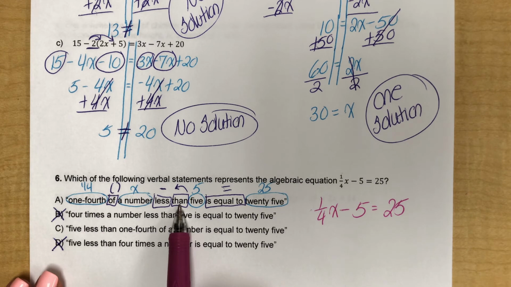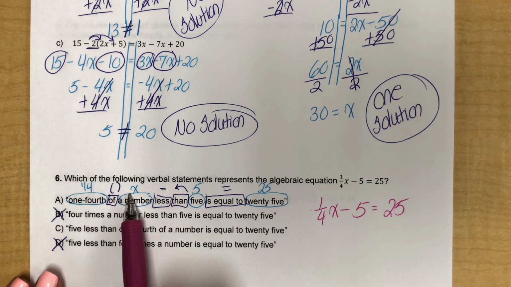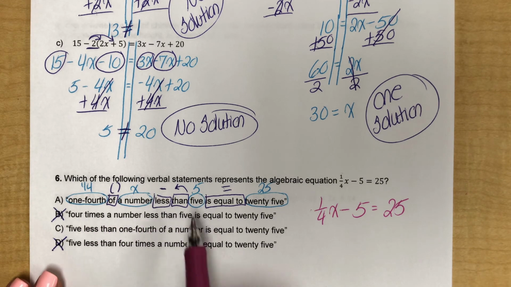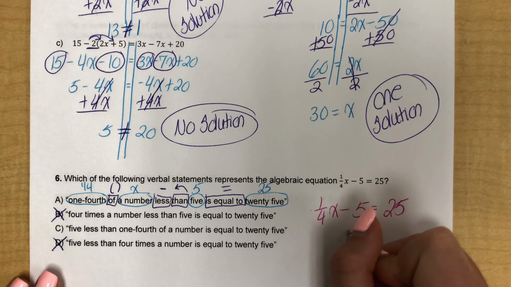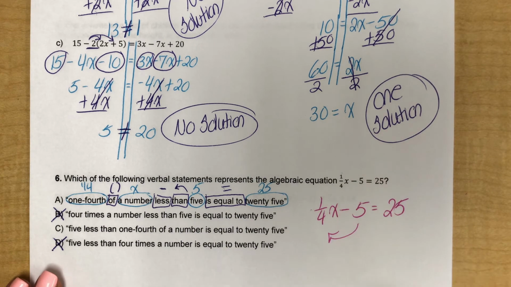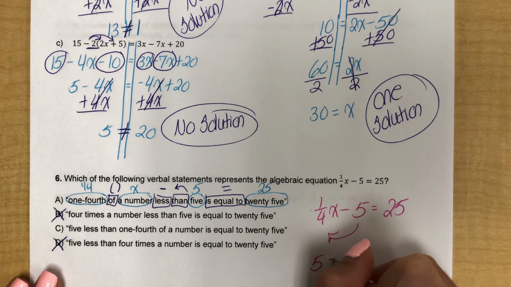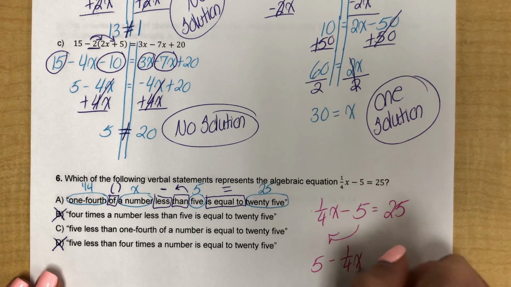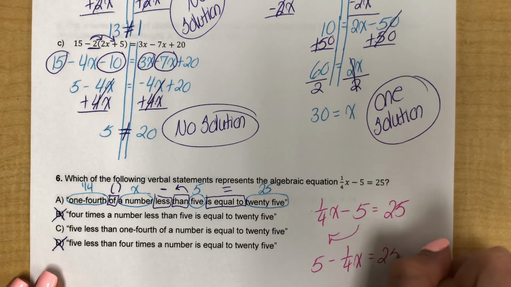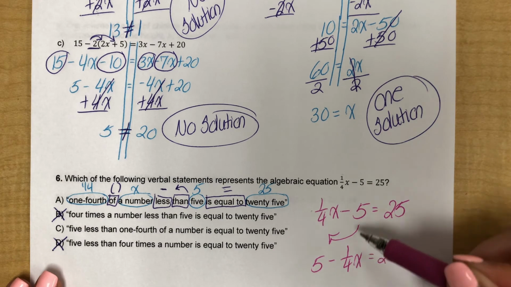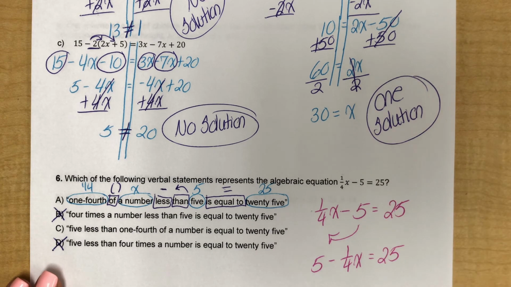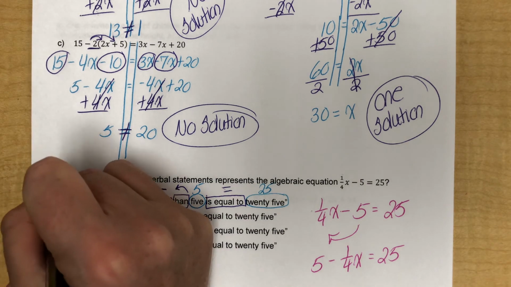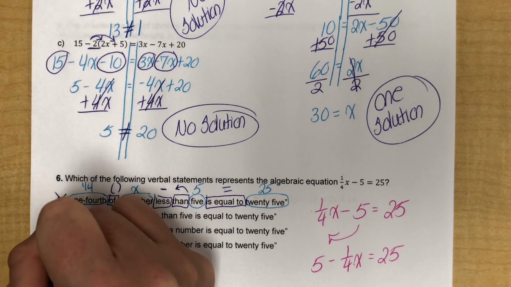So it's not going to be 1/4 x minus 5. It should have been, because I've got to switch the order, 5 minus 1/4 x equals 25. Is this matching the original statement up top? No, it does not. So I know it's not A. That means it has to be C.